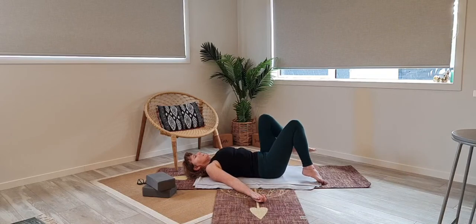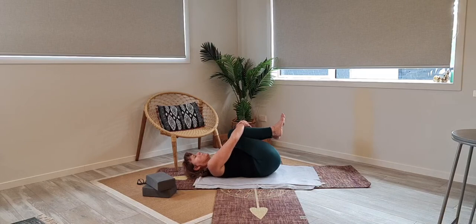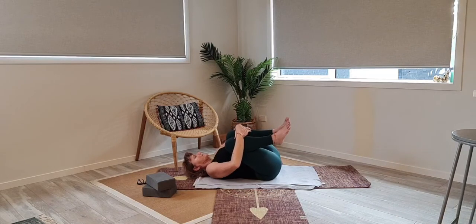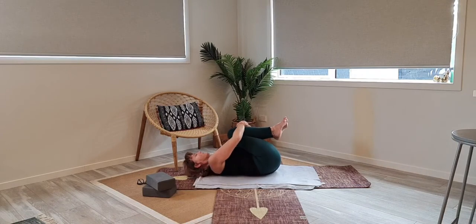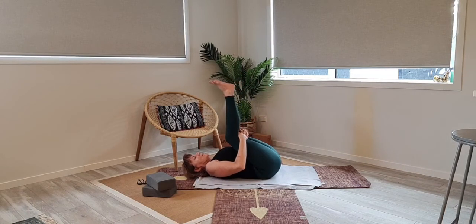And then just hug the knees in towards you. A little rock from side to side. And then we'll just make a little bit of movement. So just rounding into the spine.